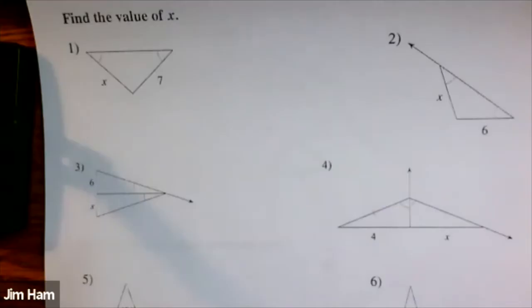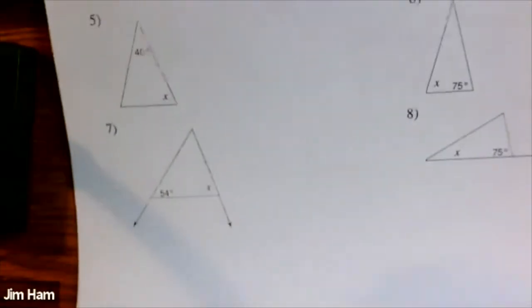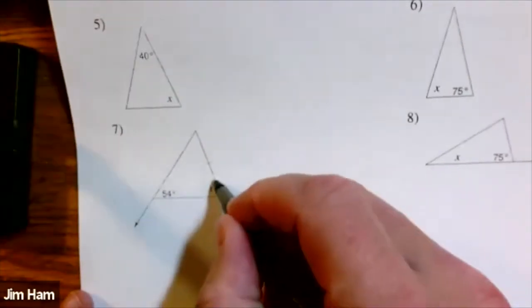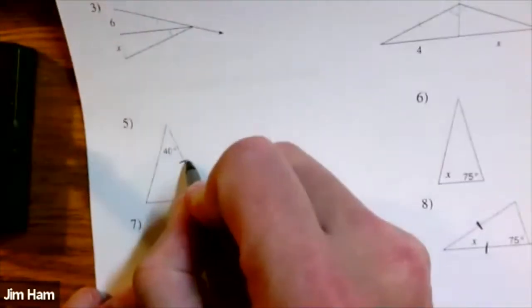Find x. So this one uses the idea of isosceles and equilateral and so on. It also uses the idea that the three angles of a triangle have to add up to 180. So sometimes the angle is going to appear as the variable x. And so then in that case, like this one down here, you're looking for x, which is the measure of this angle here. Some of these little markings didn't come in that great.